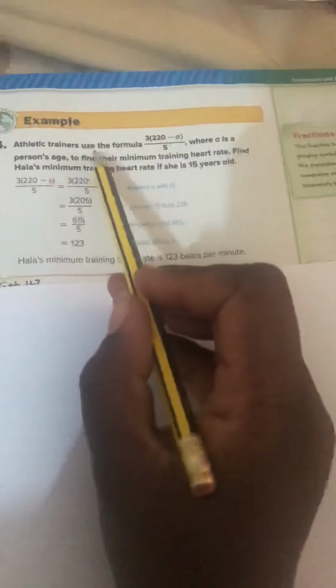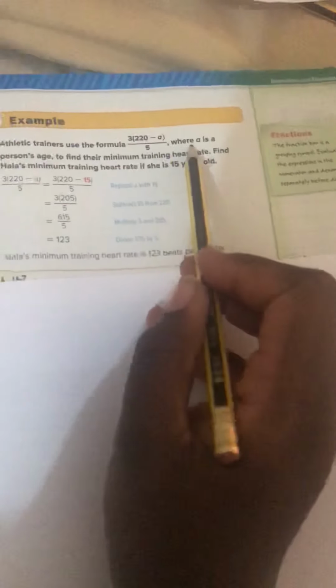Here now you're required to read and explain. Athletic trainers use the formula 3 bracket 220 minus a, divide by 5. Divide by 5. It is a fraction. You have to use the word divide. Where a is a person's age.